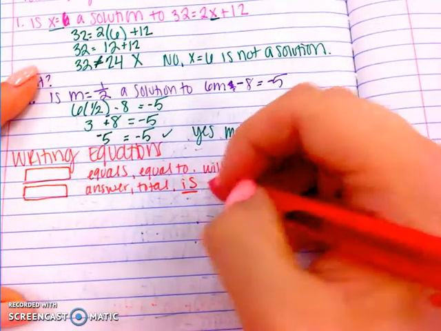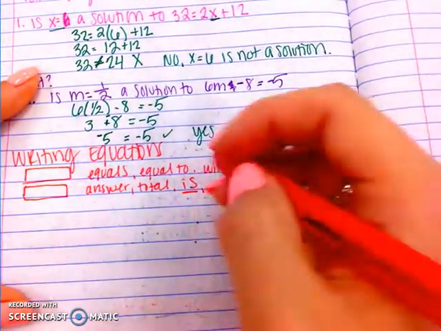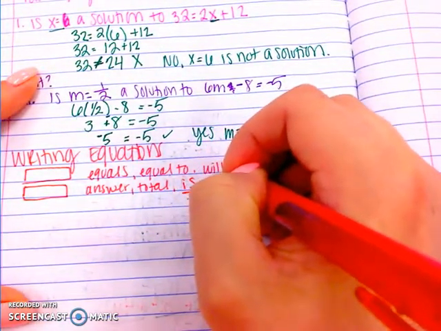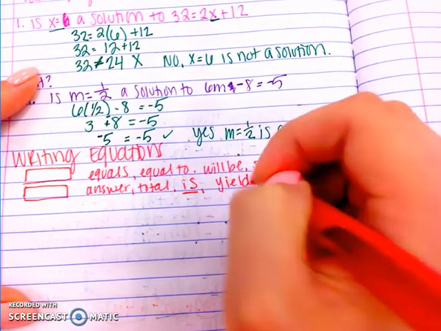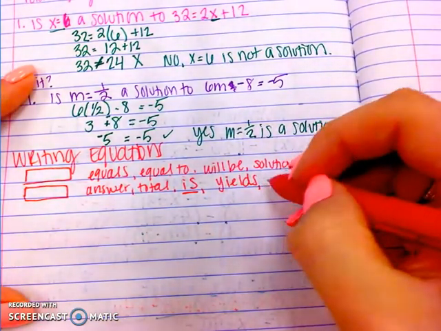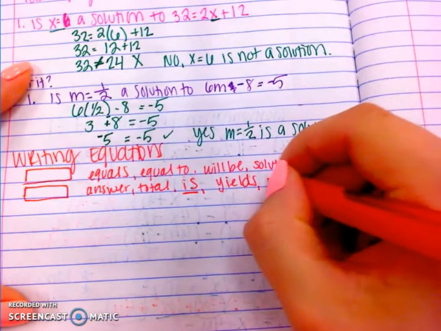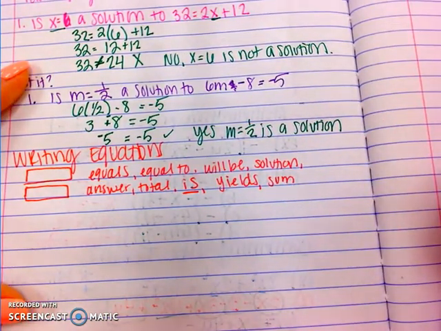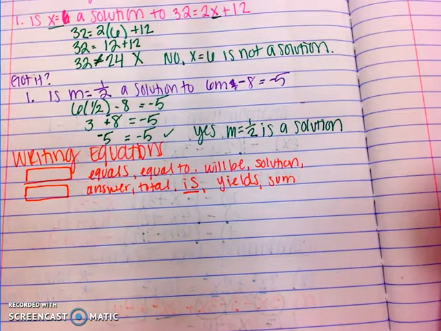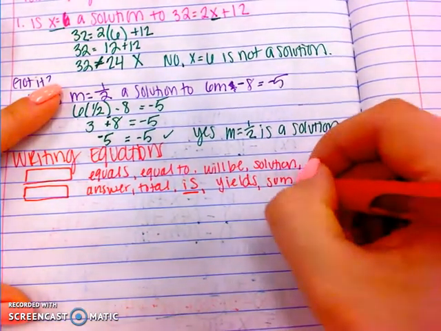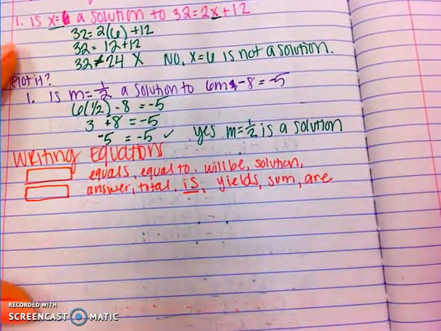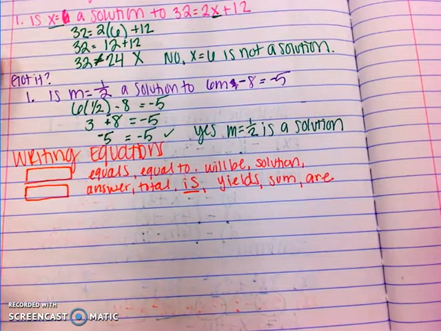We see that a lot in Math 1. Yields, and sometimes you can use the sum because that's the answer to an addition problem. Are. Okay, all those words are going to mean equals.